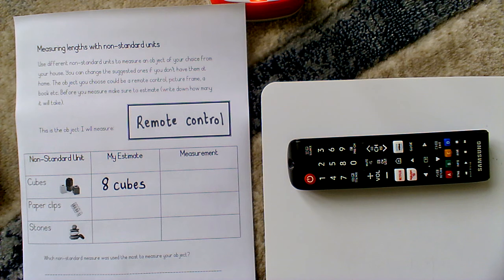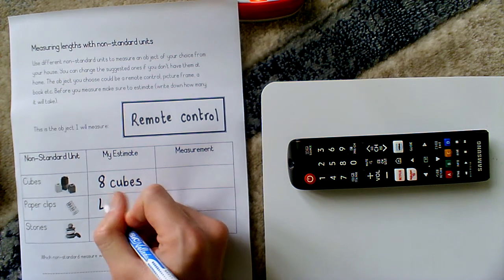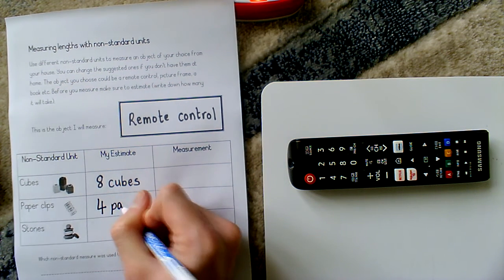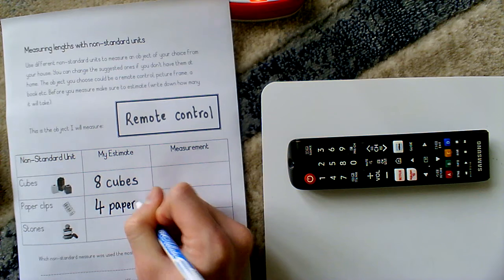Paper clips. My estimate for that. How long is my paper clip? So this is the length of my paper clip here. Right? I'm thinking it's a little bit longer than my cube. So I'm going to say 4. Okay? I think 4 paper clips for that.